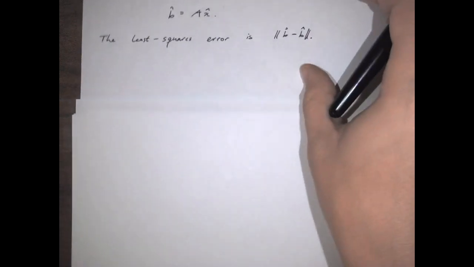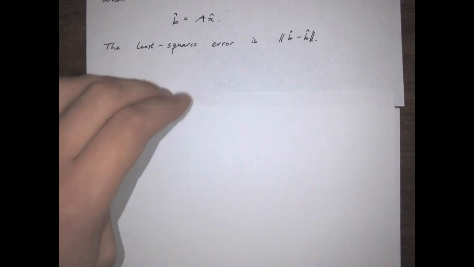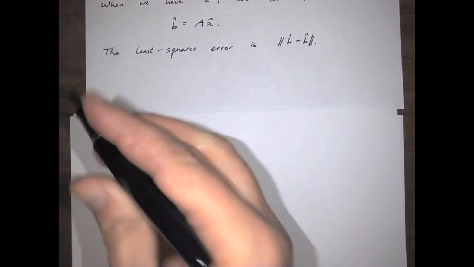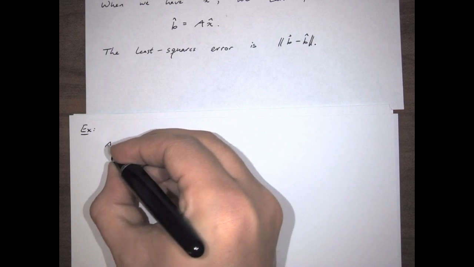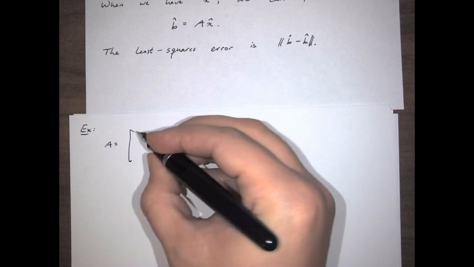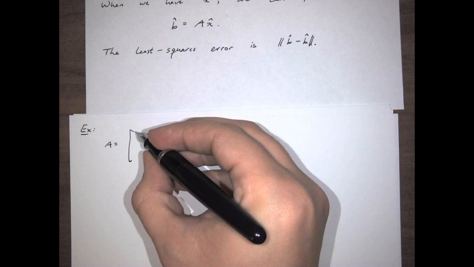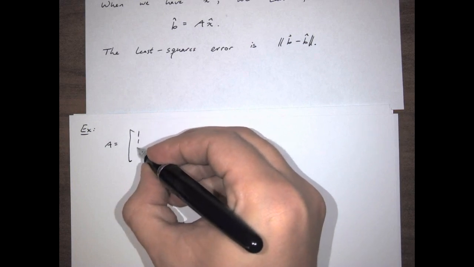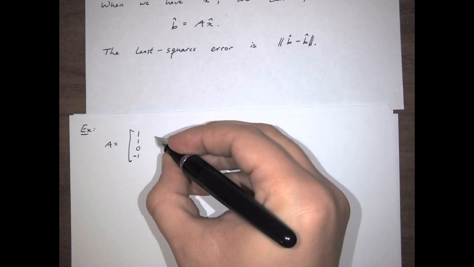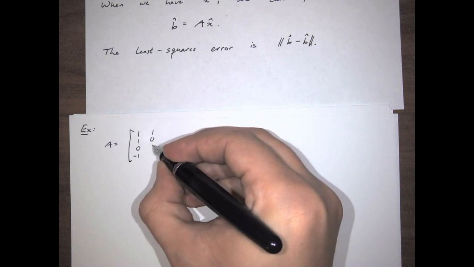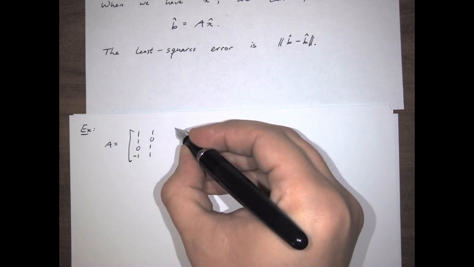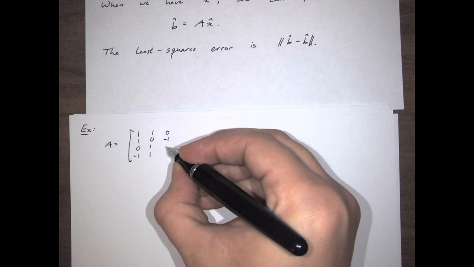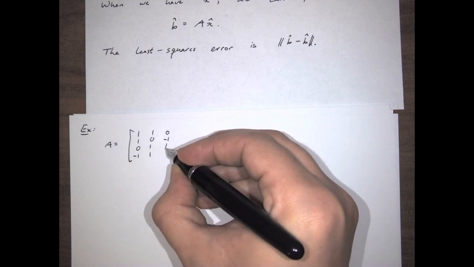So we need to have a matrix, and we need to have a B. So let's say A is equal to, going down the first column, 1, 1, 0, negative 1, 1, 0, 1, 1, and then 0, negative 1, 1, negative 1.